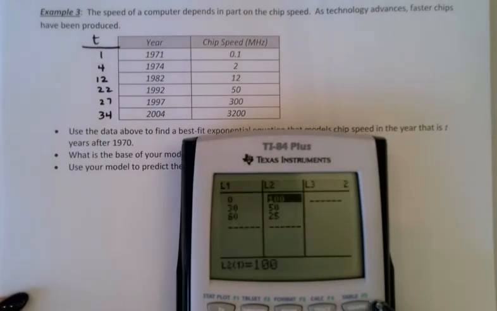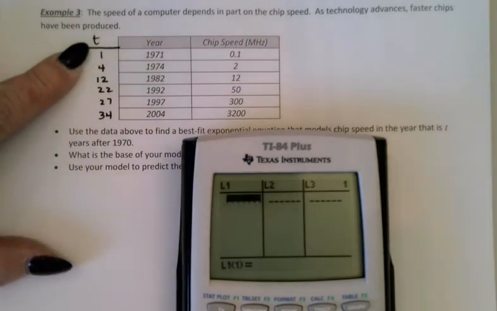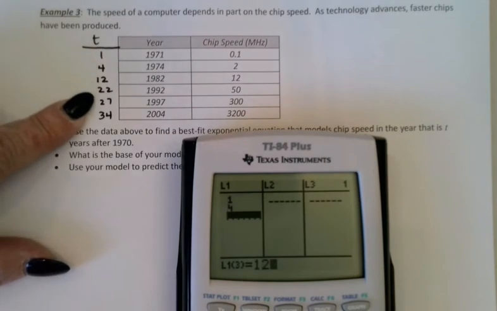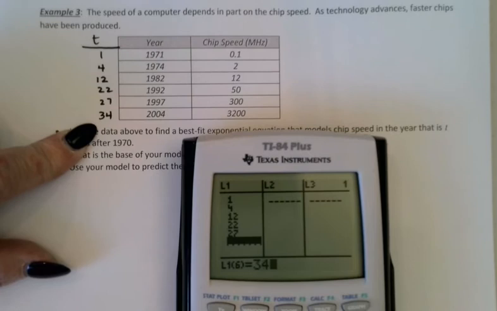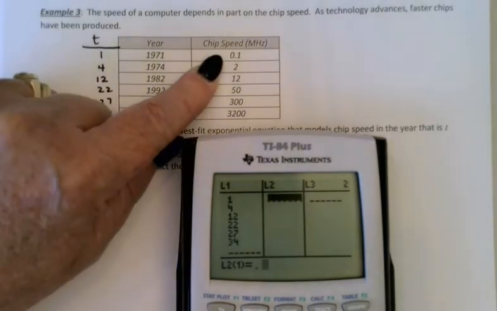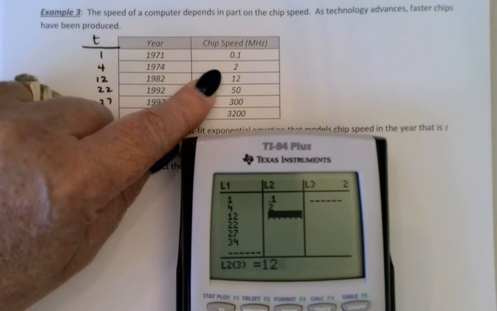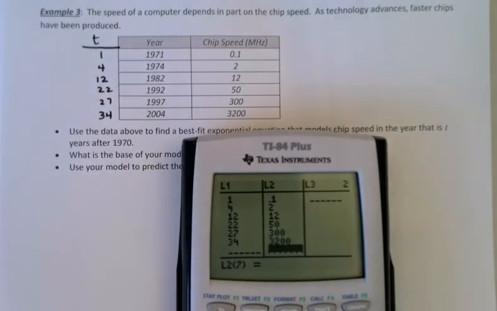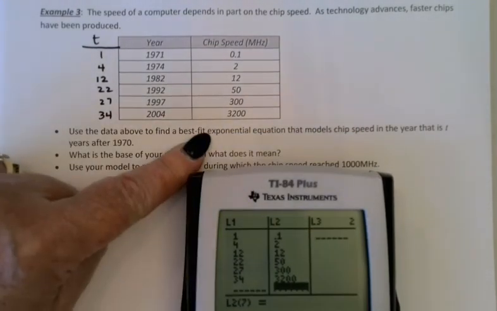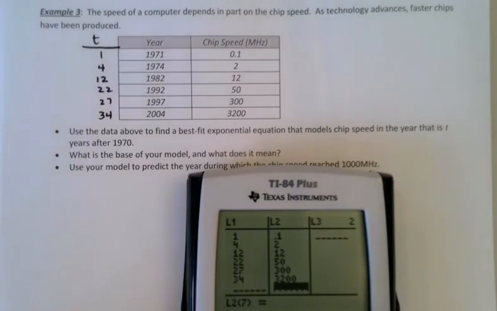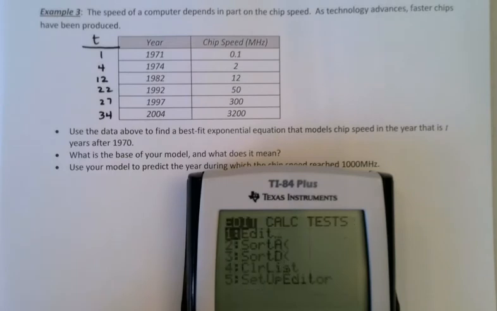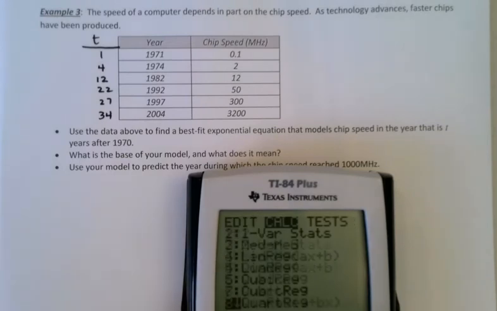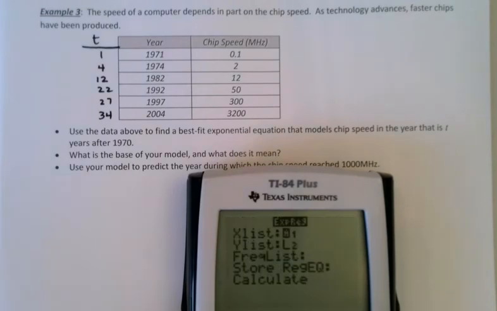So I want to edit my data, and I'll put my t values in the first column, and then the chip speeds in the second column. It specifically says use an exponential equation, so I don't have to check the shape of the data this time. They told me what to do. And so we'll go ahead and go back into stat again and calculate our exponential regression.